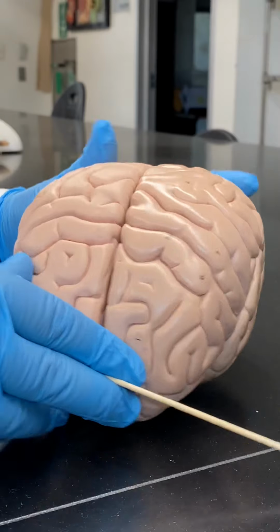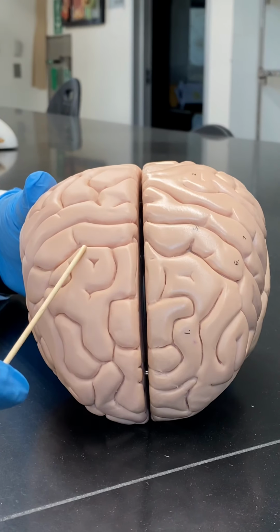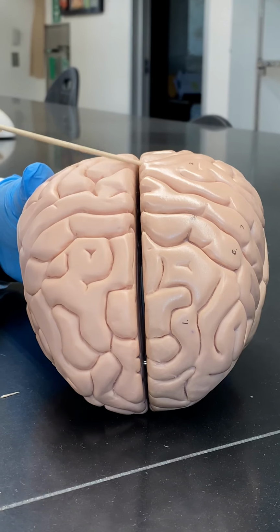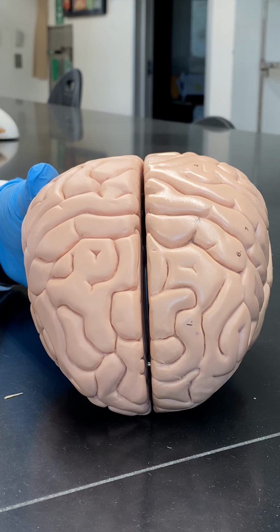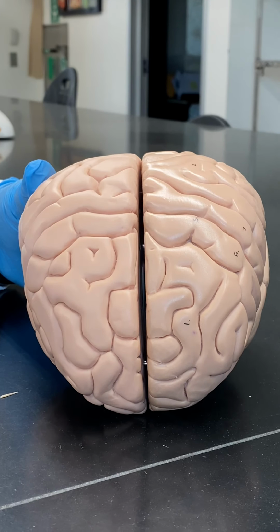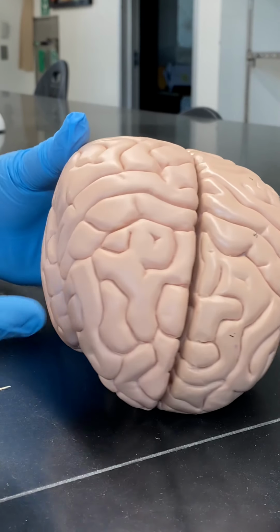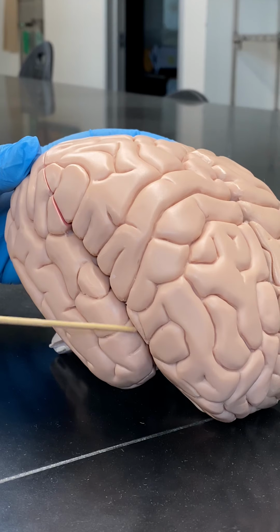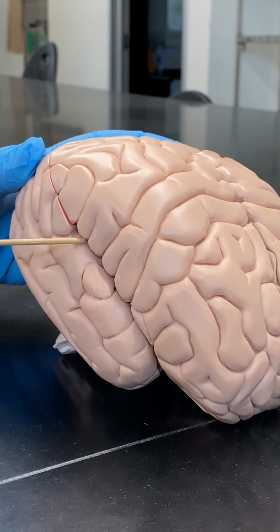Now again, if you're looking at the brain, you can clearly say your brain is made up of two hemispheres. The line that separates these two hemispheres is referred to as the longitudinal fissure. You also have a sulcus, or a separation line, right here on the side of the brain that is called the lateral sulcus.